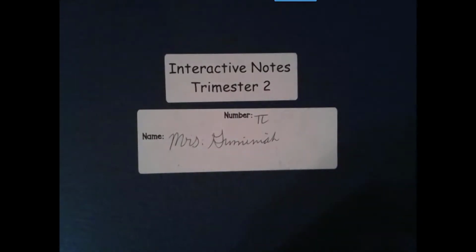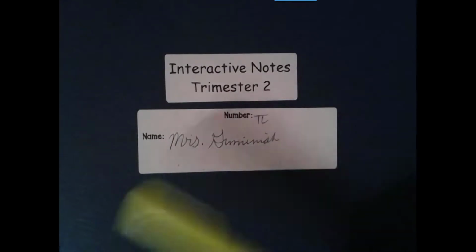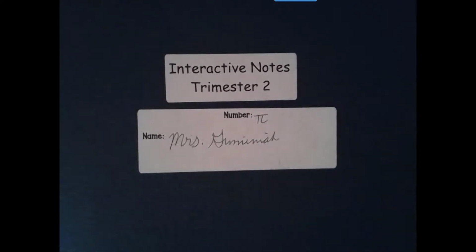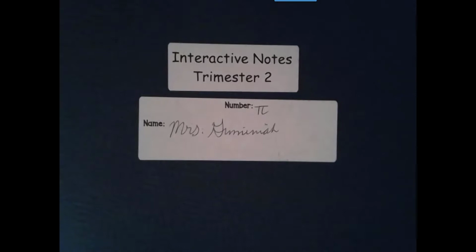Welcome to lesson 53 of our interactive notes. You will need a highlighter or something light to shade with. Your pencil can work though. Alright, so we are now on the back of our table of contents.